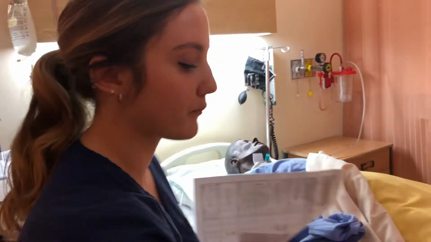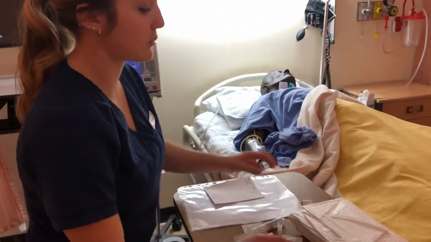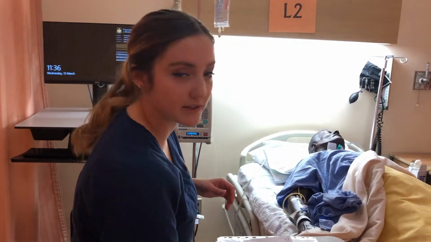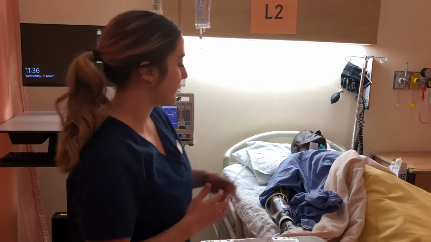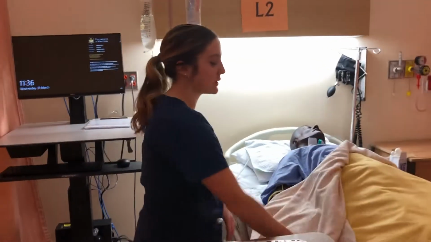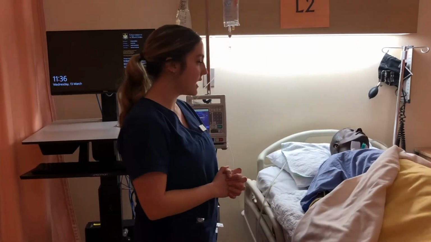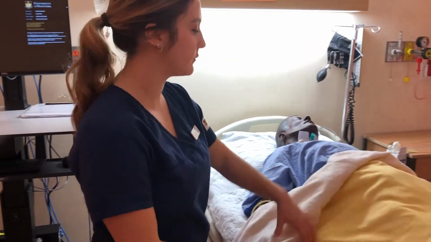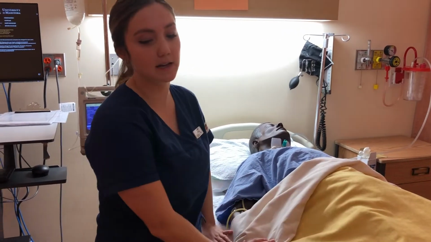And I'm just going to do a little patient education. So my patient is receiving heparin because she has a DVT, so we want to make sure that it doesn't further clot and she doesn't have an embolism or something. Some risks you might experience with this medication are easy bruising or excessive bleeding. So just let me know if you experience any of those.